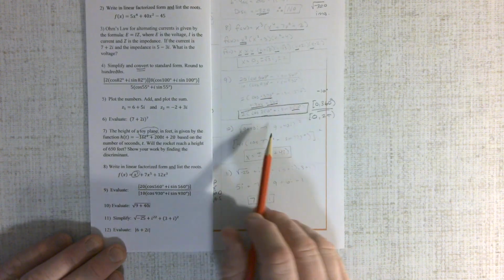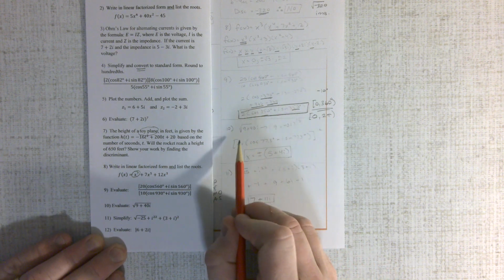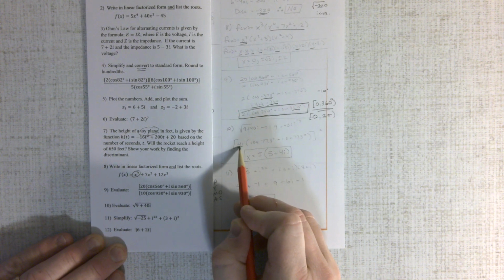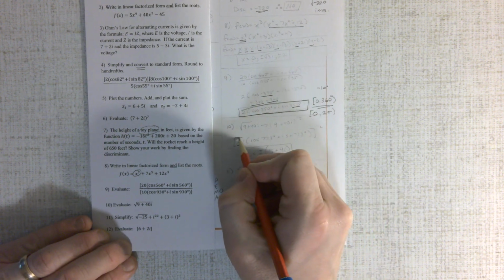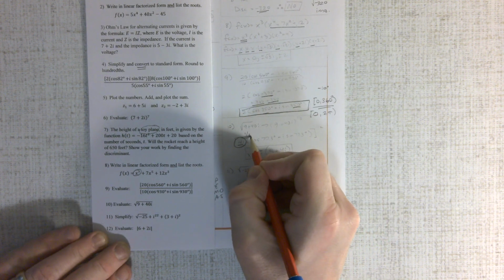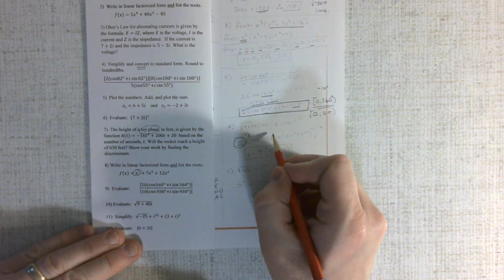Number 10, finding square roots. Take de Moivre's theorem. I found the r value. I found inverse tangent. And now this 41 is going to go to the half power, and this cosine right here is going to get multiplied by half. I'll show you that on the calculator.